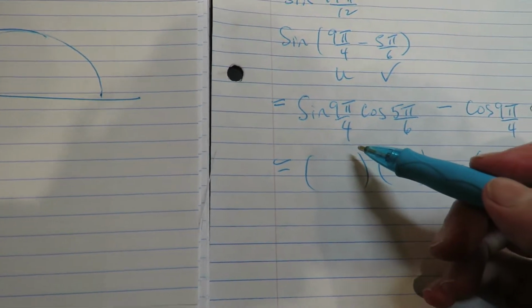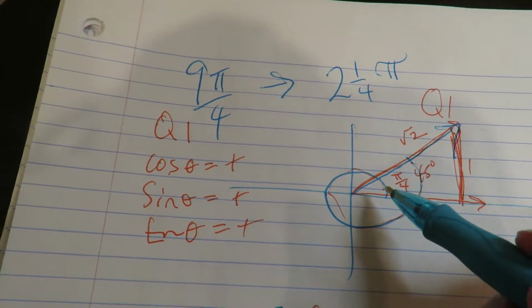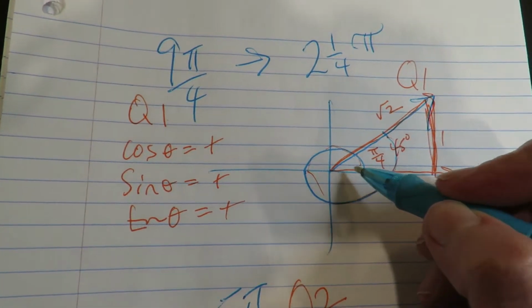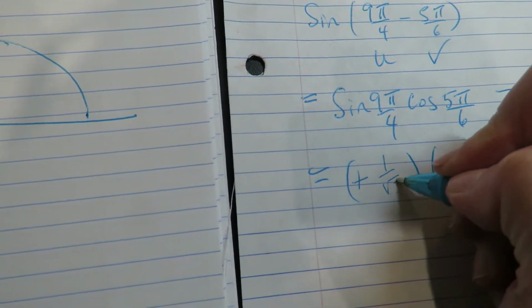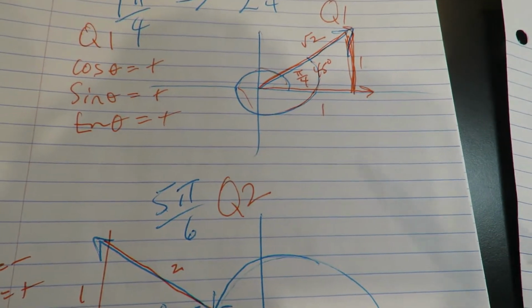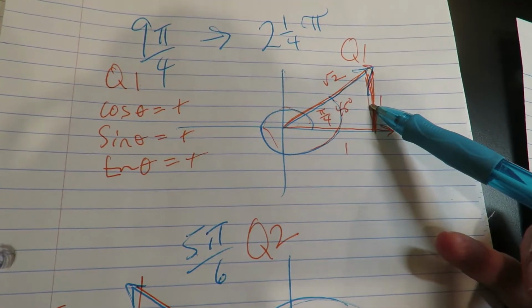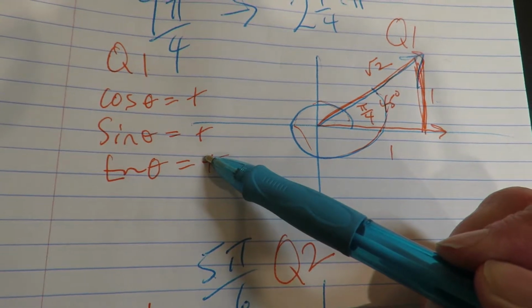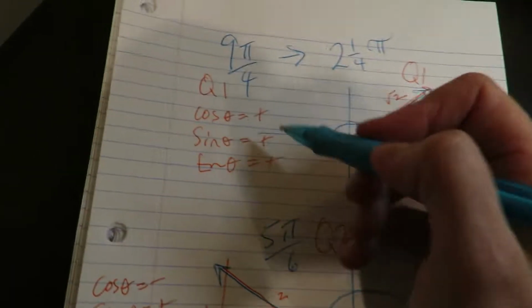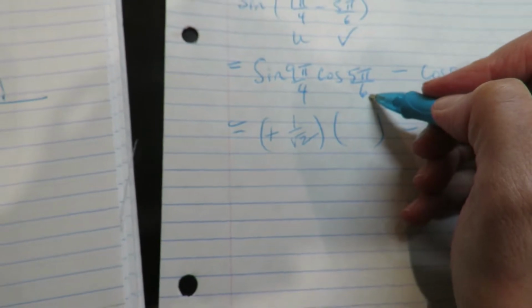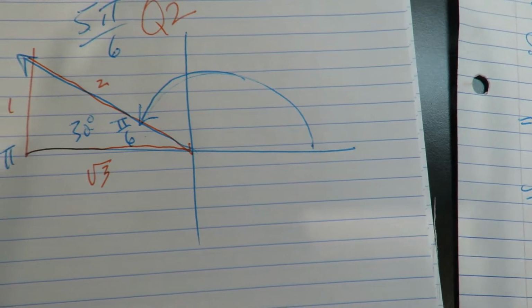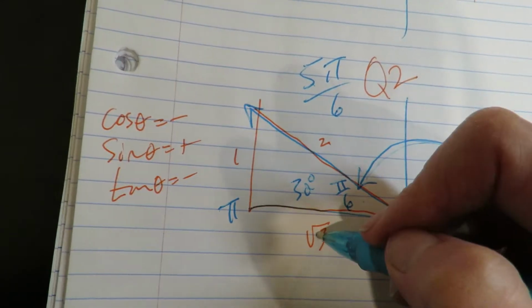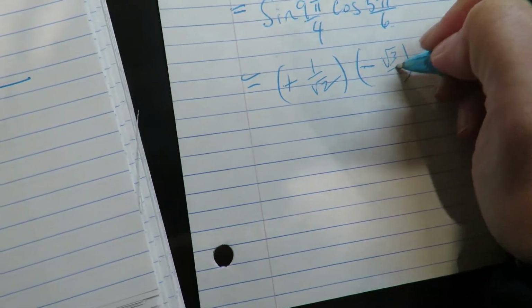Alright, so sine of 9 pi over 4. I'm going to go over here, 9 pi over 4, we want the sine of this. In quadrant 1, the sine is positive, and the sine will be the opposite over the hypotenuse. Remember, when you're using reference angles, you need to use the sides of the triangle plus the sign, meaning the plus or minus. Okay, cosine of 5 pi over 6. Now I'm going to come over here. First of all, I'm in quadrant 2, so this is negative. Cosine would be radical 3 over 2, adjacent over hypotenuse.